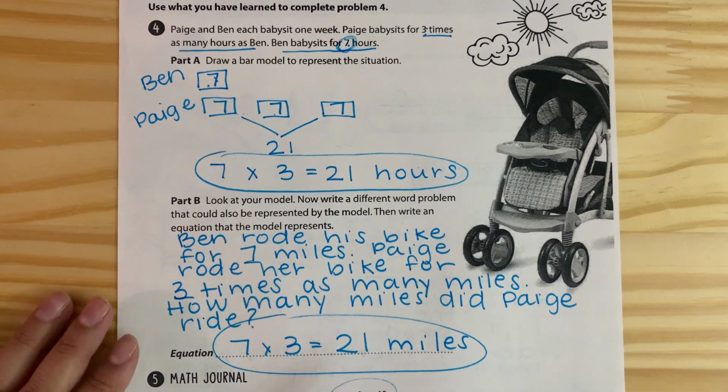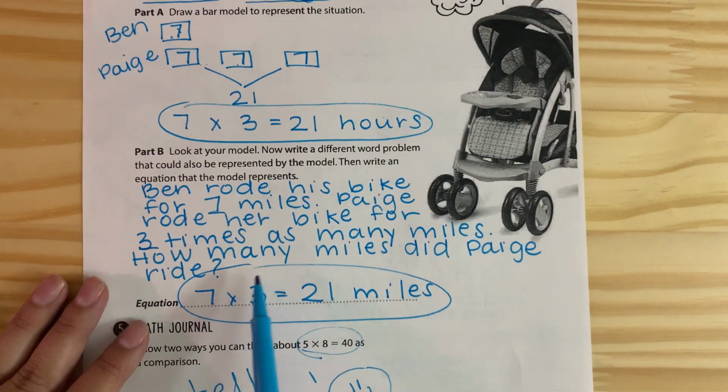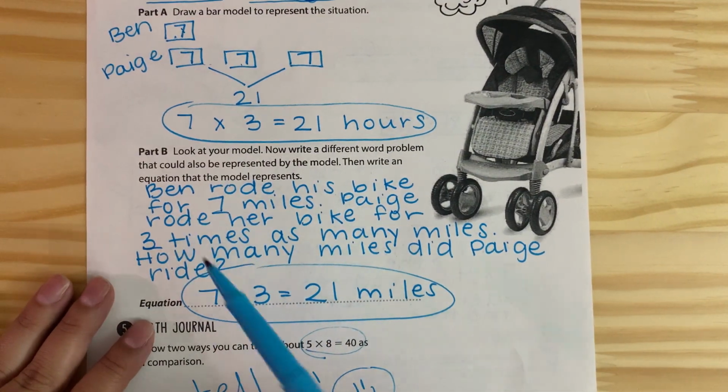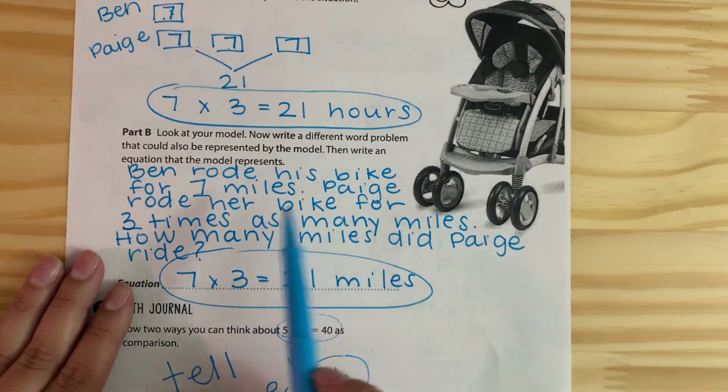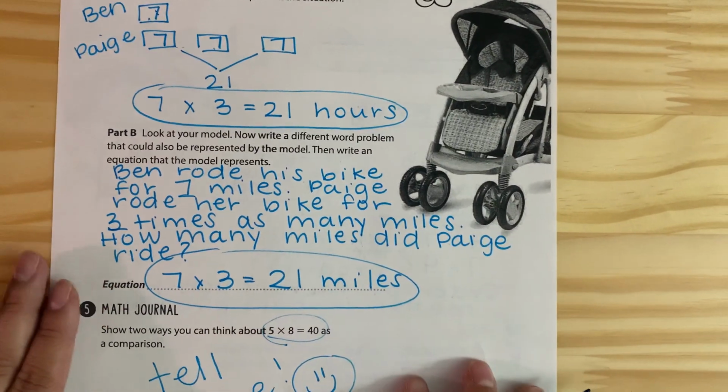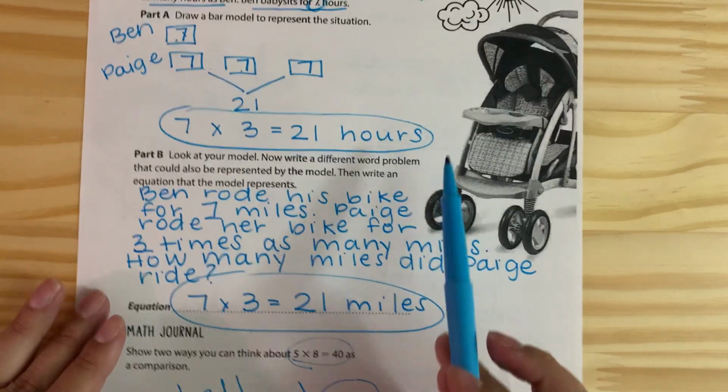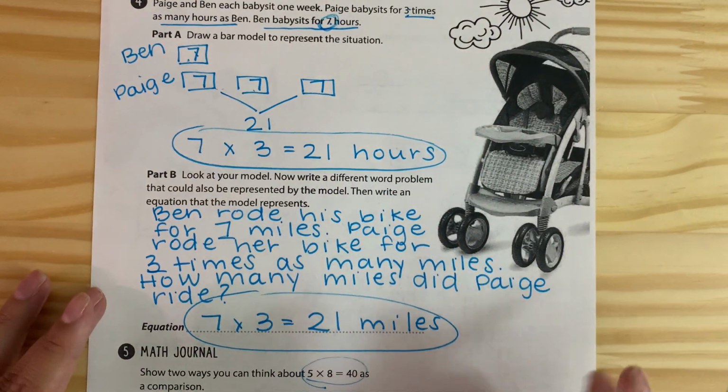It's just like yesterday with the word problems. As long as we have the same numbers, the word problem does not really matter. The story of it does not matter as long as you have the numbers in the right place. Okay? So again, if you have any questions on 4, please feel free to join our meet.